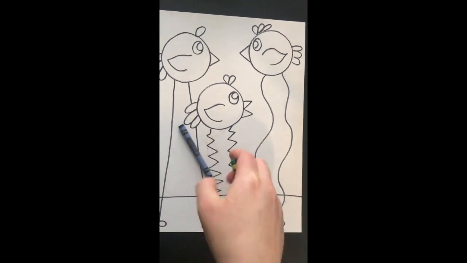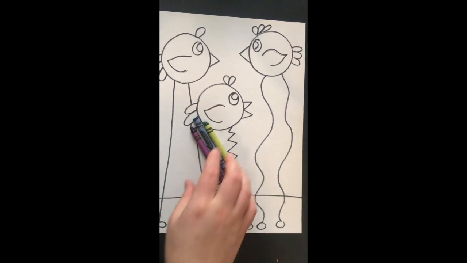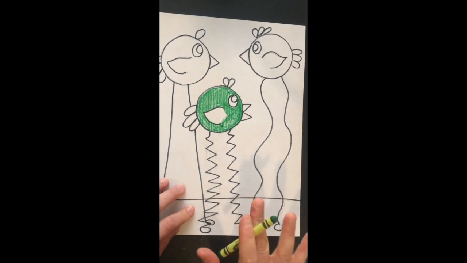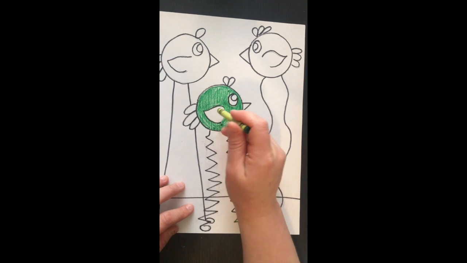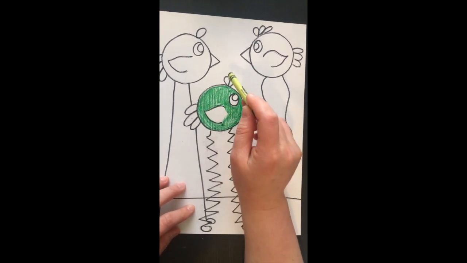So I'm taking out my cool colors. I have blue, green, and purple. Just to make it look a little more interesting, I'm actually gonna use 2 colors on each bird. So 1 for the body and then another color for the feathers and for the wings.